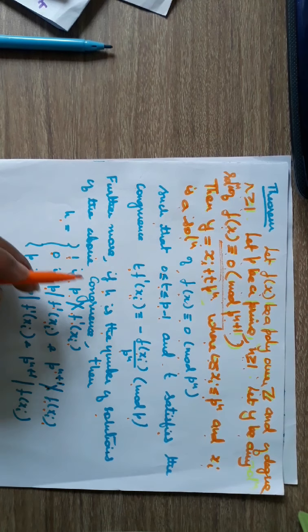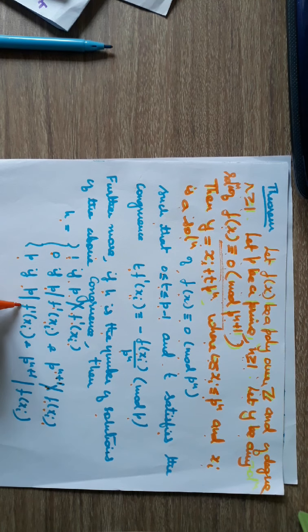And h will have p solutions if p divides f prime of xi, meaning if p divides f prime of xi and p to the power n plus 1 divides f of xi.